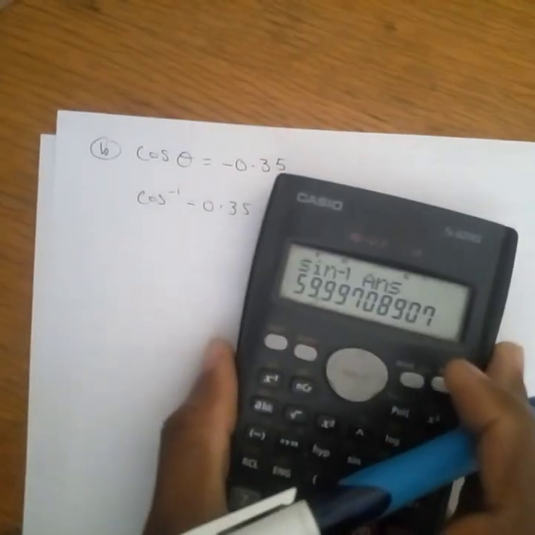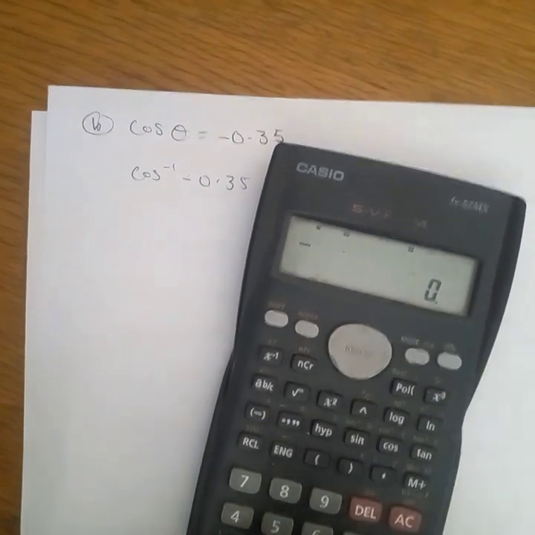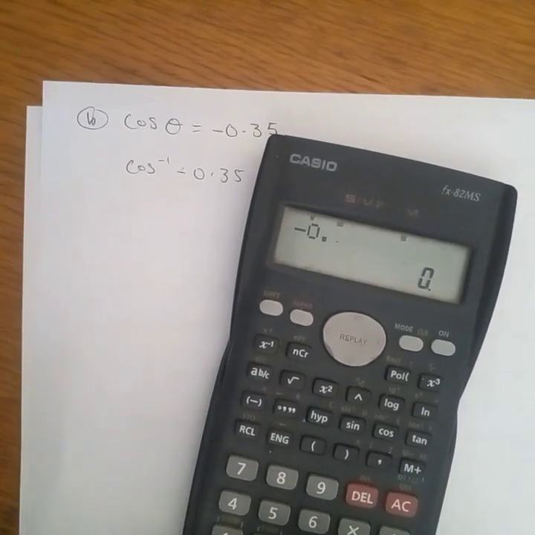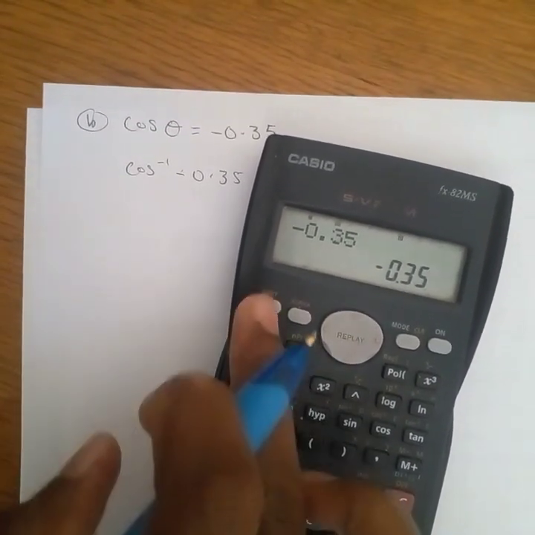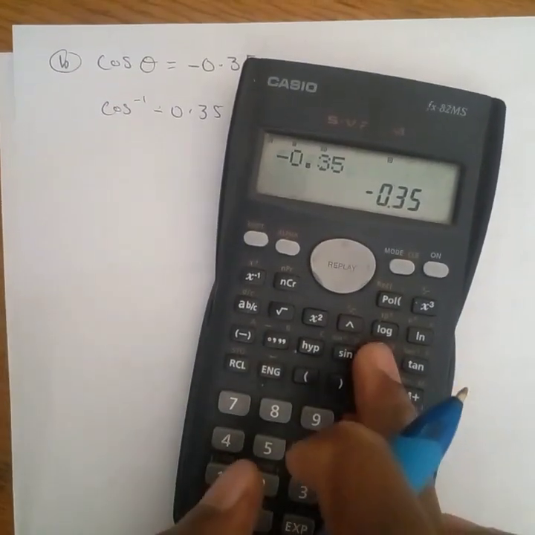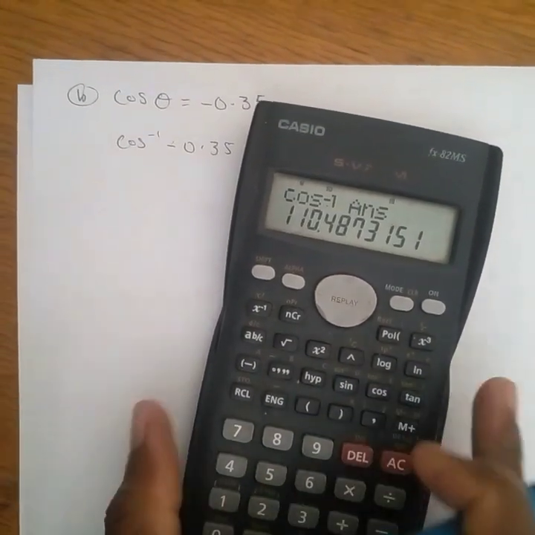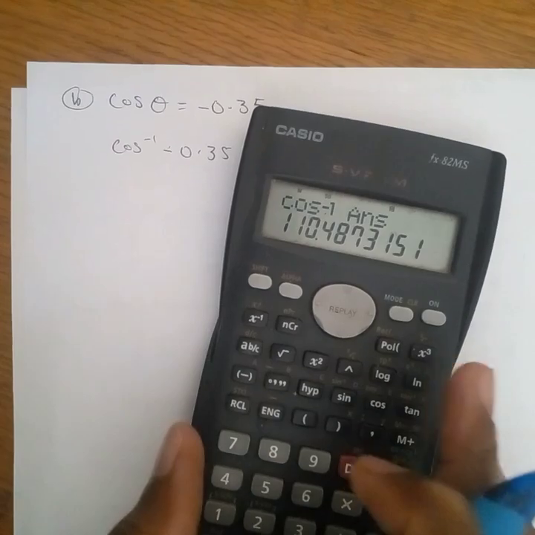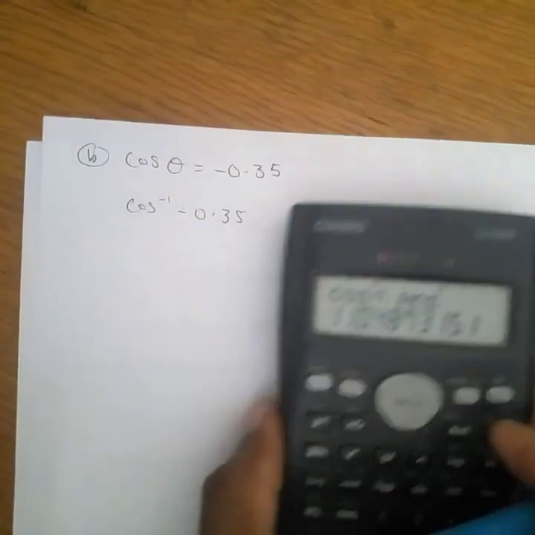You get your calculator nicely. You are going to punch in these digits: negative 0.35 equal to, then shift and cos. Then you are going to have your angle, which is 110 point. So let's write everything.